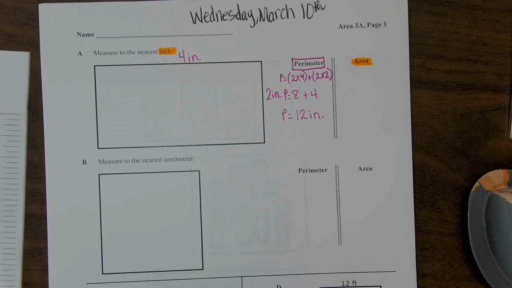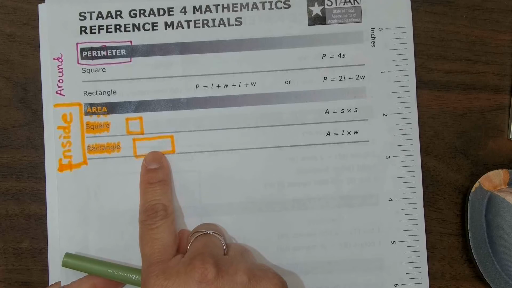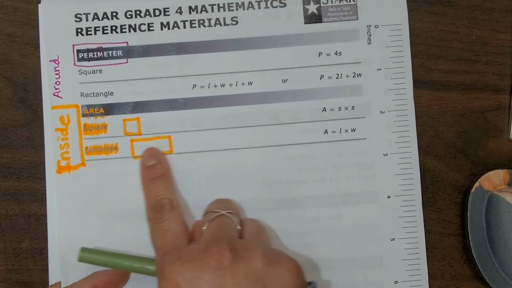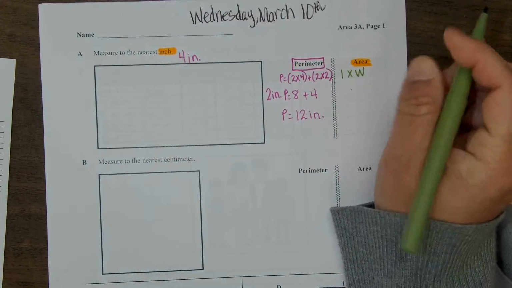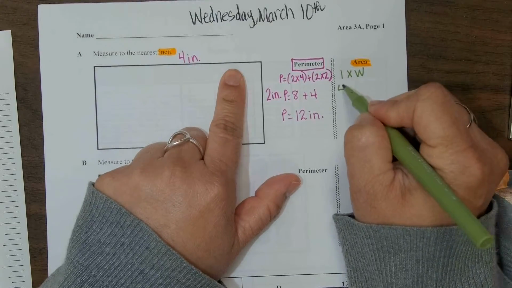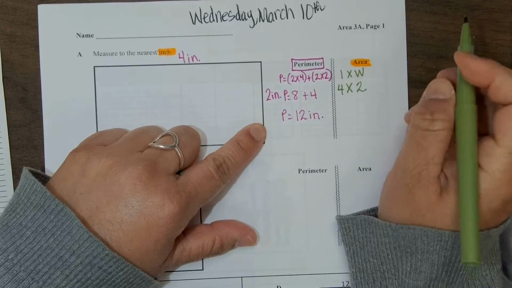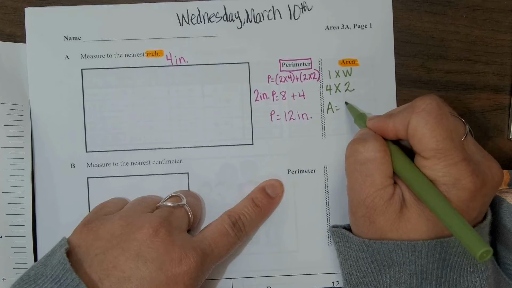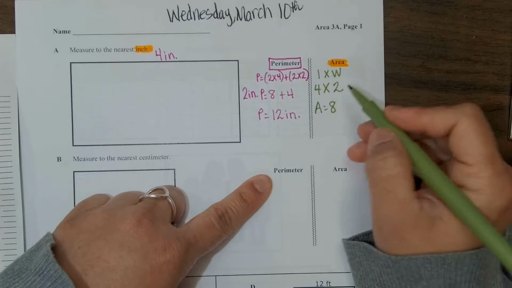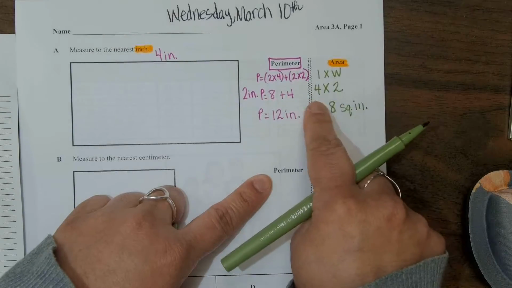Now we're going to solve for area. Area is the inside, and we're solving for a rectangle. So the formula for the area of a rectangle is length times width. So area equals length times width. The length is 4 inches times the width is 2 inches. 4 times 2 equals 8. So area equals 8. On this one, you're going to write square inches. 8 square inches.